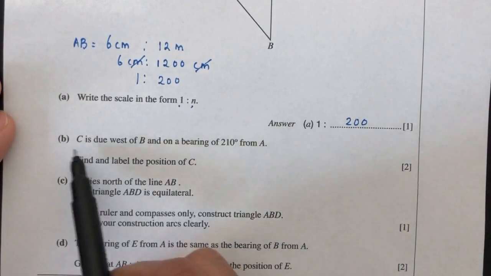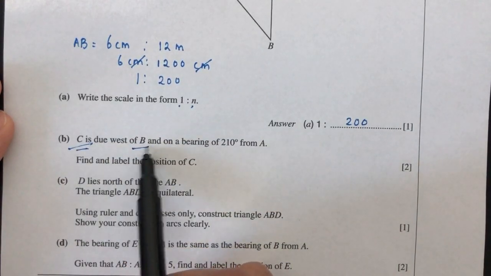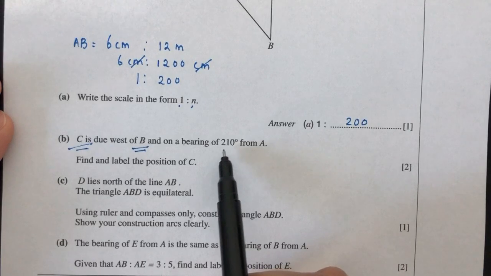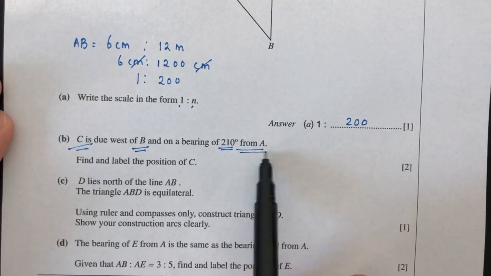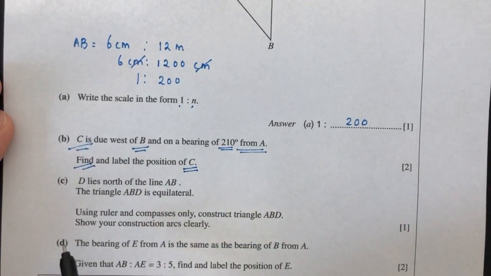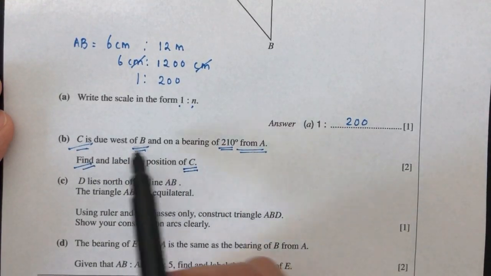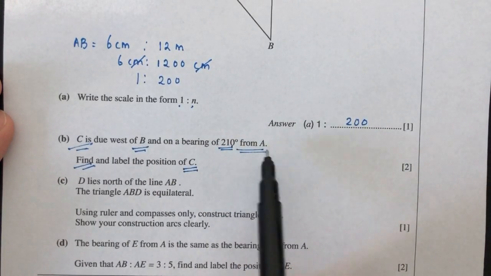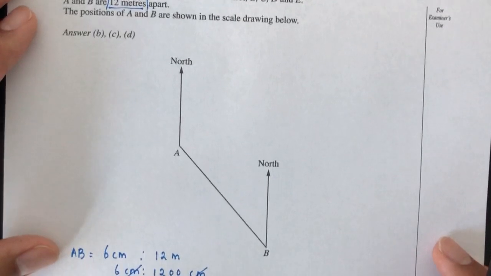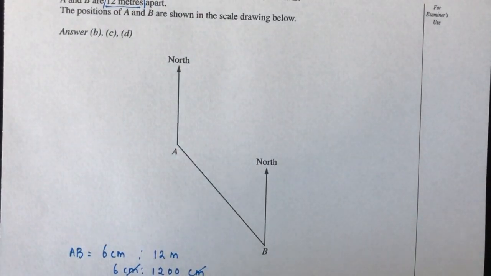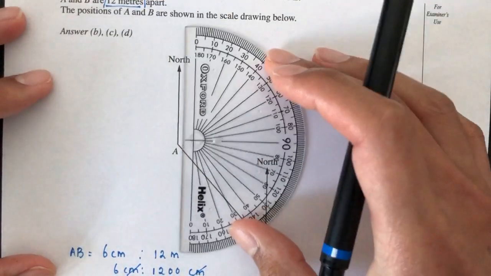Now for part B, C is due west of B on a bearing of 210 from A. Find and label the position of C. So let's write down the bearing. So bearing of 210 from A. So from the point A, where is 210? So let's measure 210.